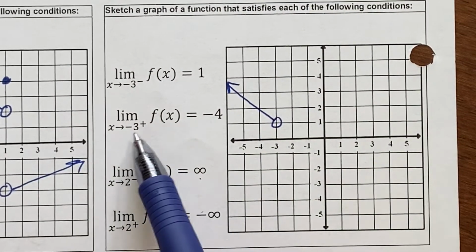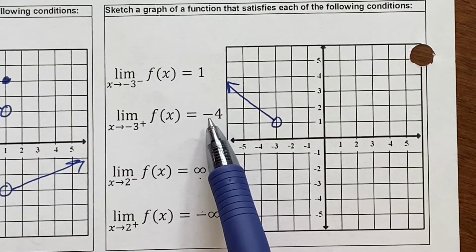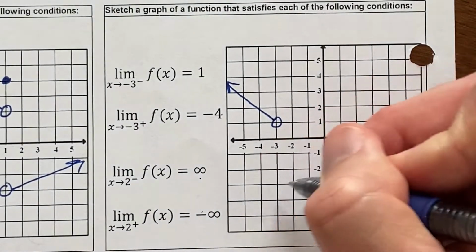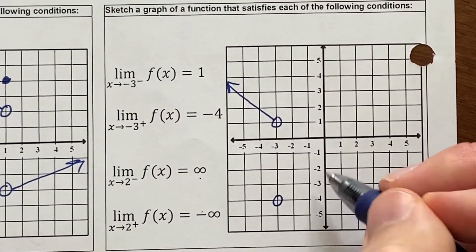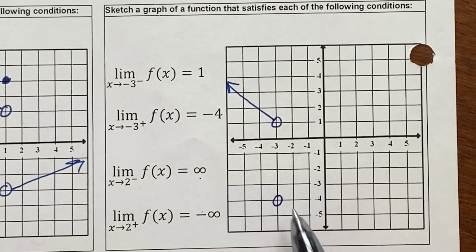And then we got -3 from the right is -4. So we're going to be down here at -4 as my limit as we're approaching it from the right. So we're approaching -3 from the right. We're going to be down here at -4.